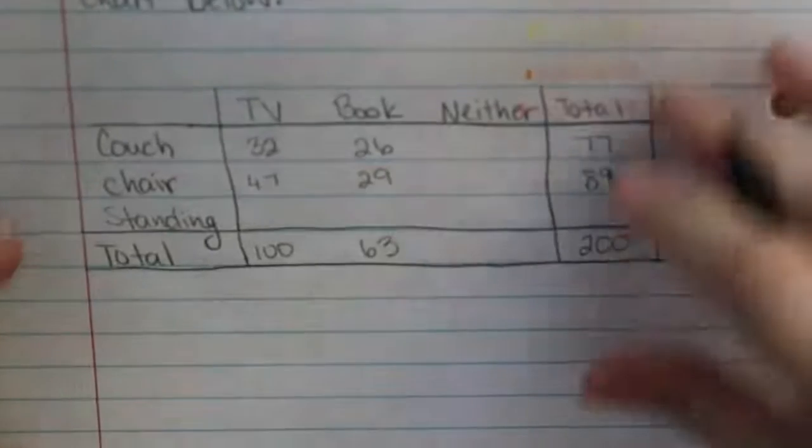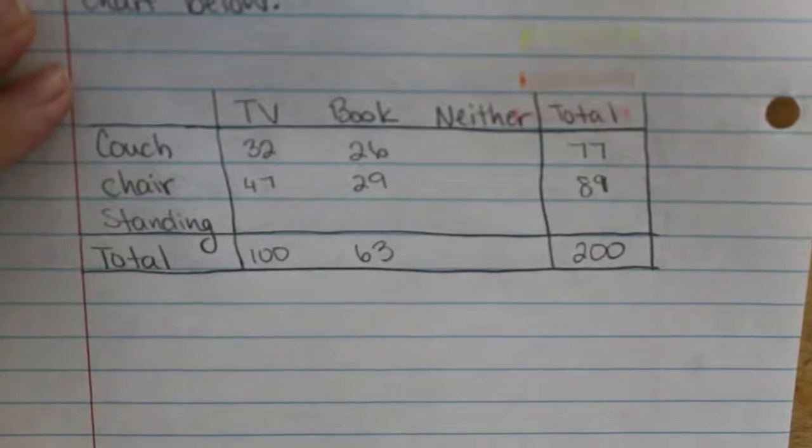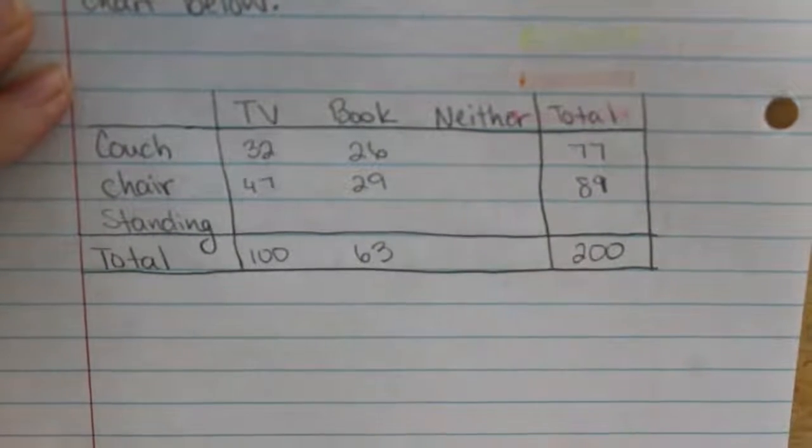So from here, it's just some math. Ha, funny, we're in math class. So I need to know these missing spaces. They want me to fill them in.